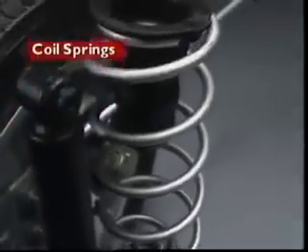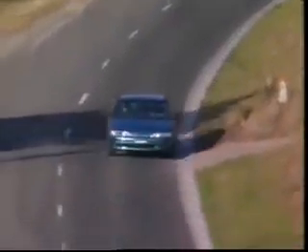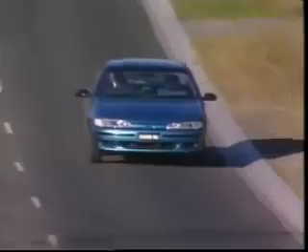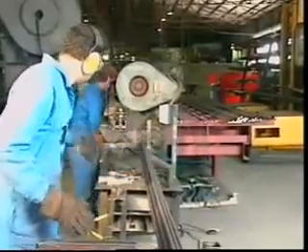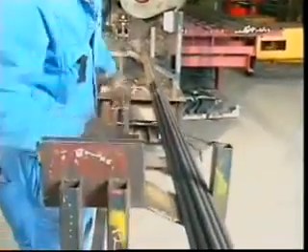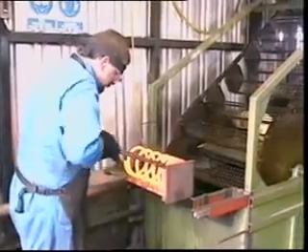This section examines coil springs. Coil springs are used on the front suspension of most modern light vehicles, and in many cases they have replaced leaf springs in the rear suspension. A coil spring is made from a single length of special wire, which is heated and wound on a former to produce the required shape.